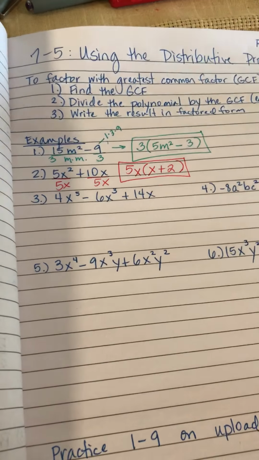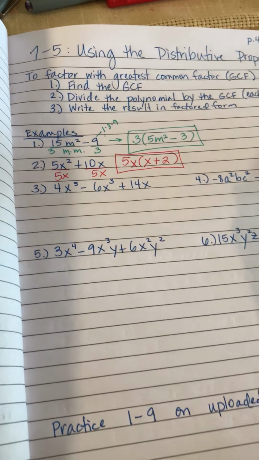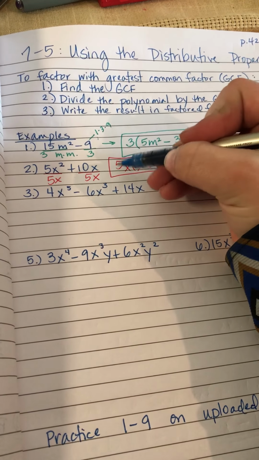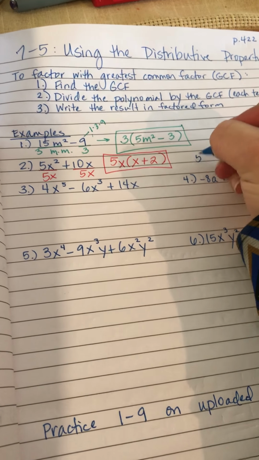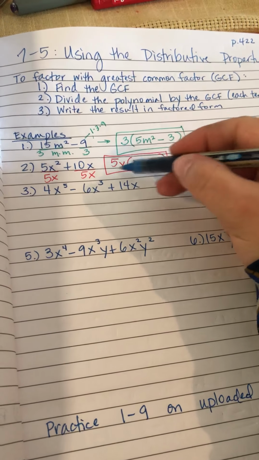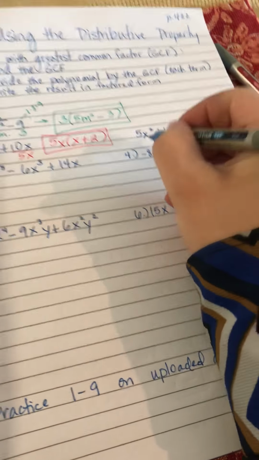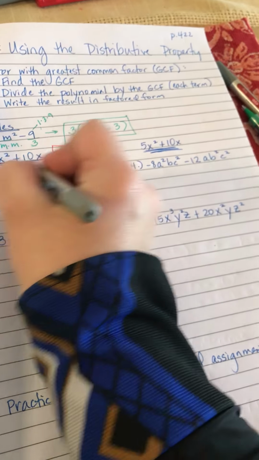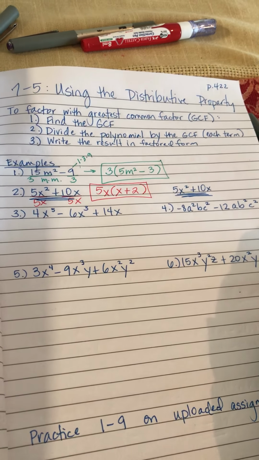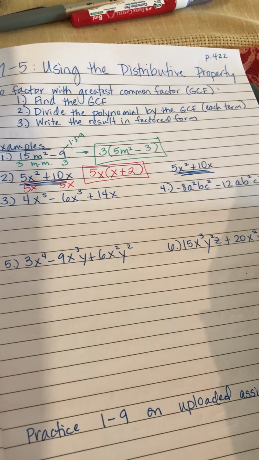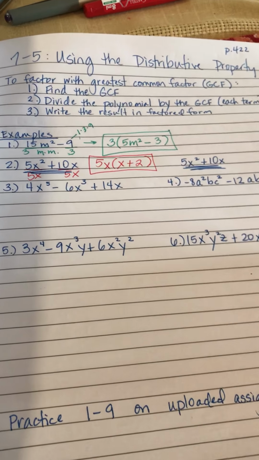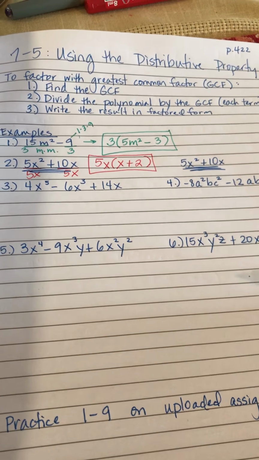I can check my answer, which is a good thing, because I can do 5x times x and get 5x squared, 5x times 2 and get a positive 10x. And if this answer equals my original one, then I know that I did it correctly. If it doesn't equal the same thing, then I know that I'm probably wrong somewhere.